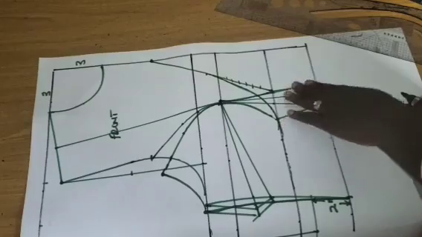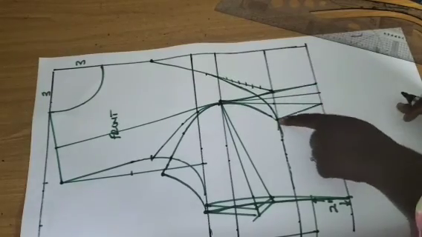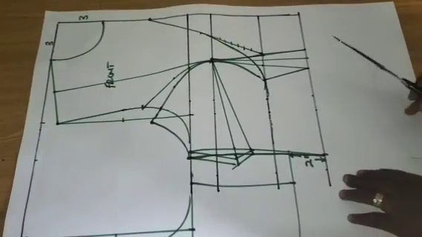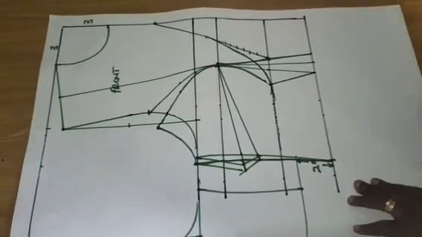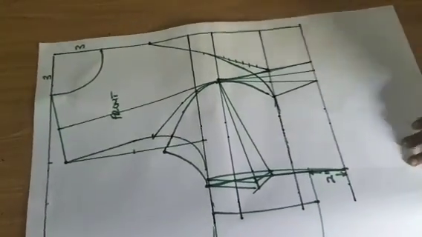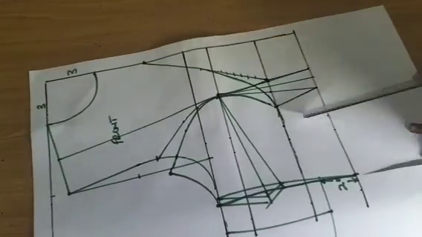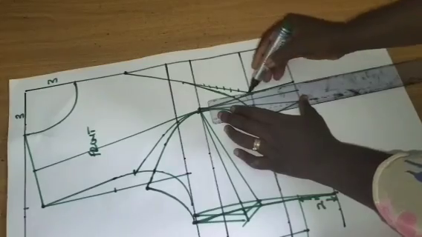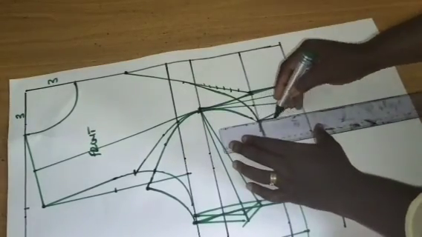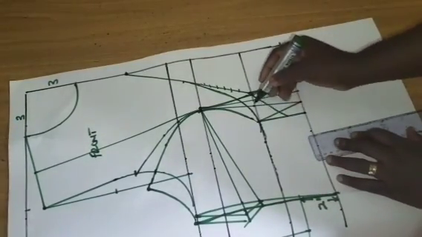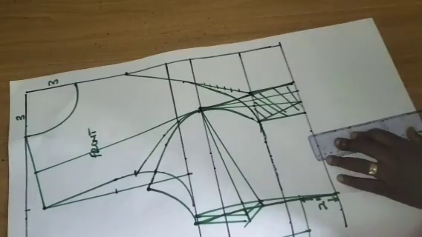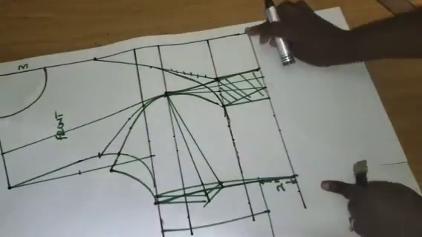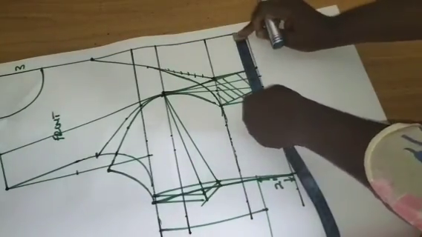So after that, the next thing is I'm going to draw a straight line on the dart, so that we'll be able to connect the inversion or close up the dart on the inversion. So just mark a straight line from the underbust to the waistline and from the underbust on the other side to the waistline. We are cutting off this shaded part right now. So that is how to go about it.